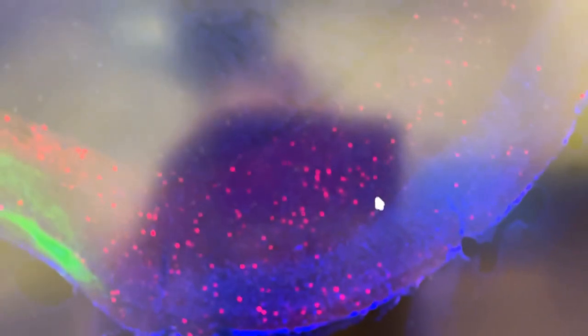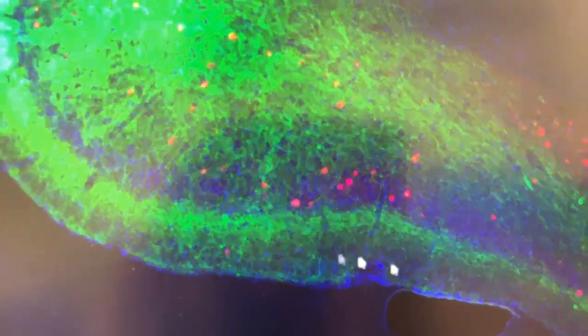Right here, it's cells. That's the paint can fill tool in Microsoft Paint. Those are the dot cells. So the red dots are cells, and the green is the virus.